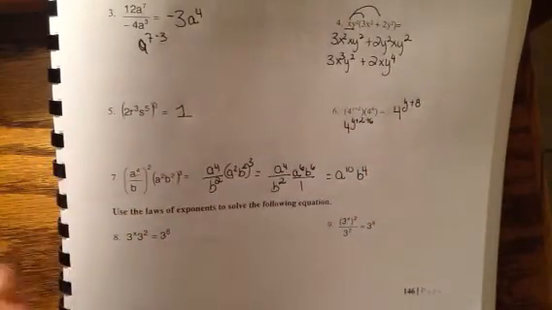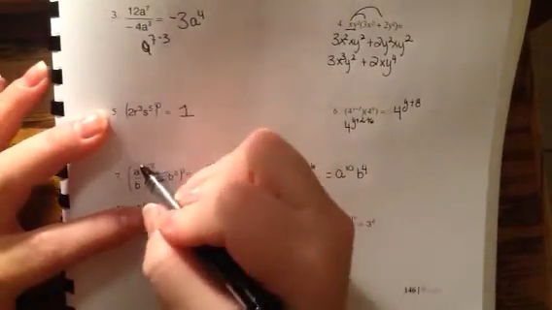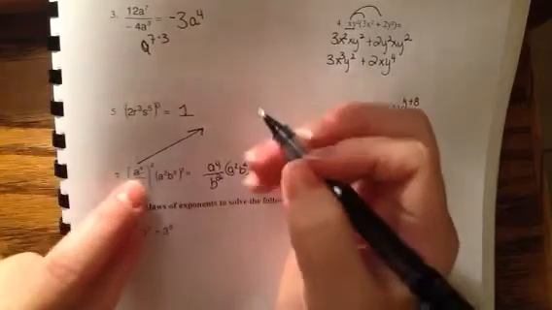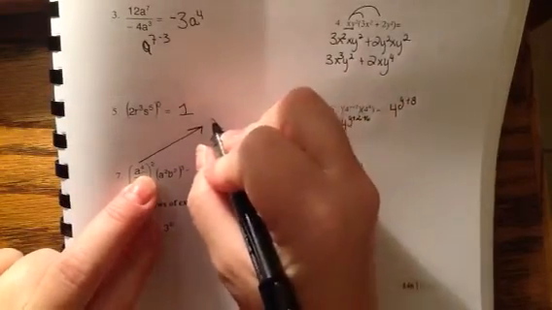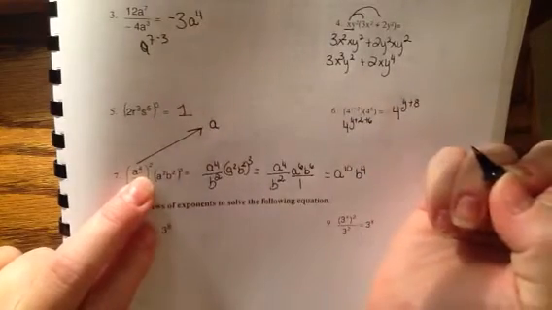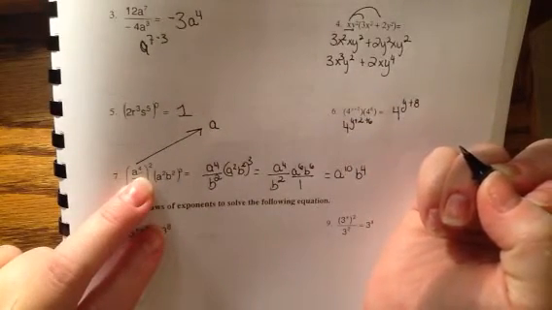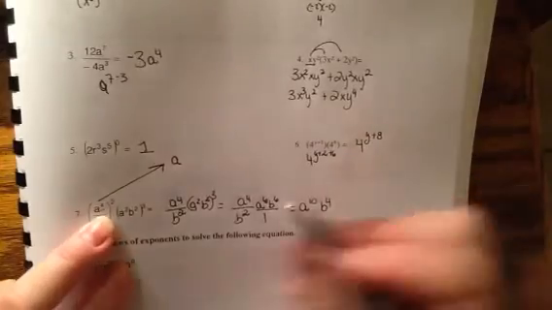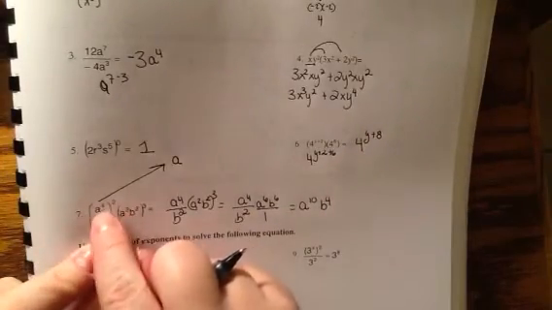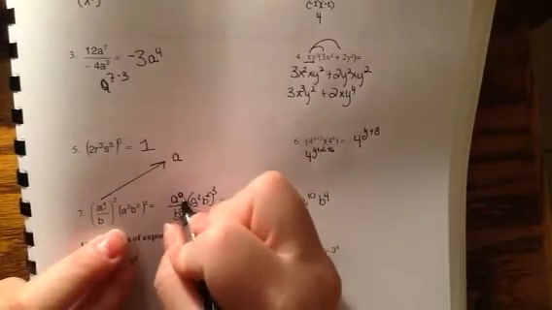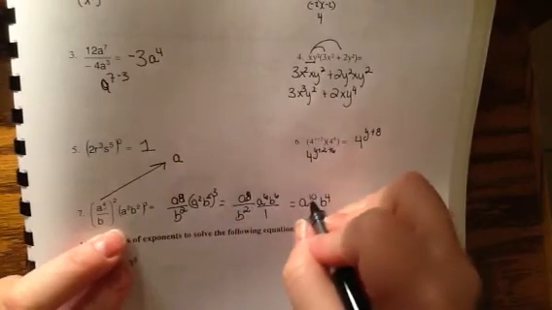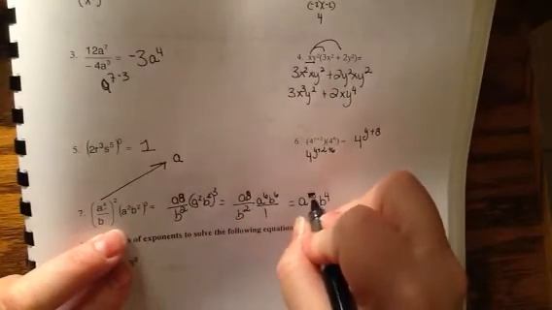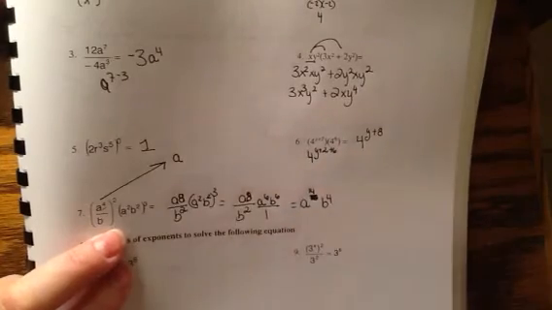And I really just want to do number 7 again, but I want to draw it out for you. So on top, you're going to have a to the... Oh, I made a boo-boo. I didn't even take this square and give it to this one, so this should have been a to the 8th. And this should have been a to the 8th, which would have made this a to the 14th.